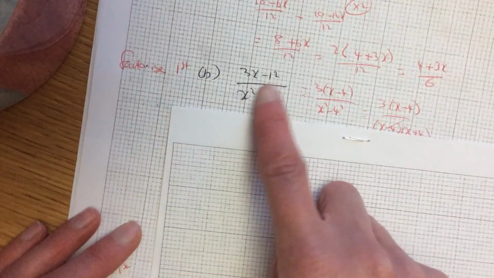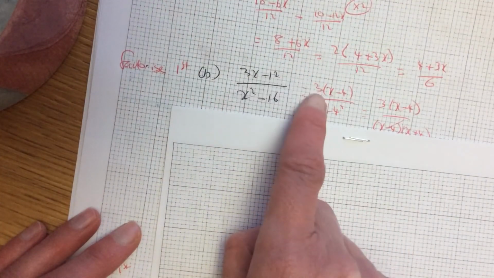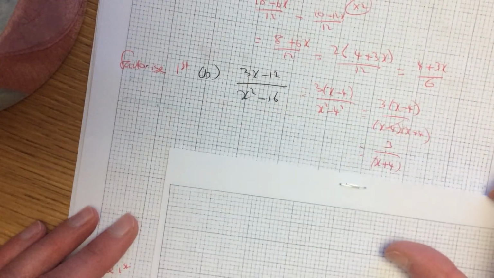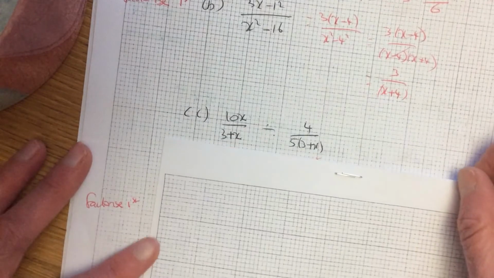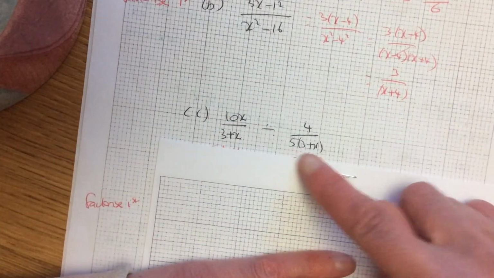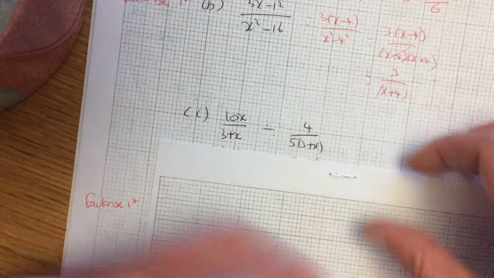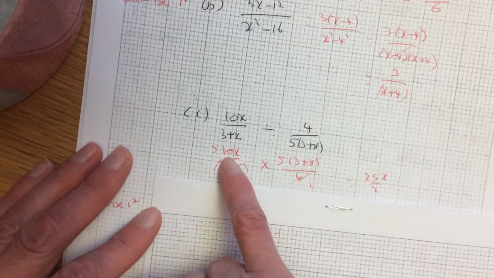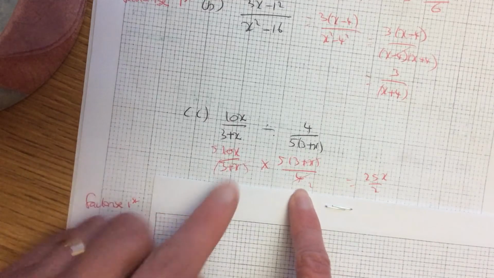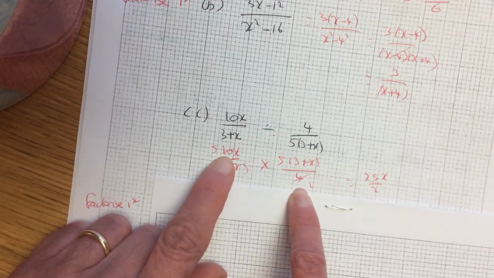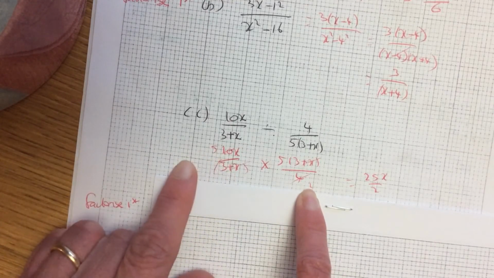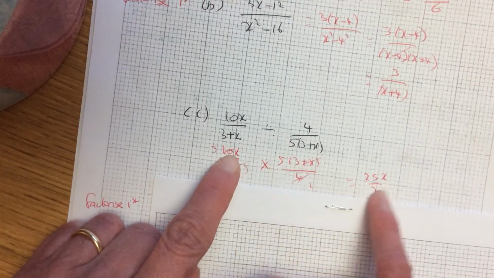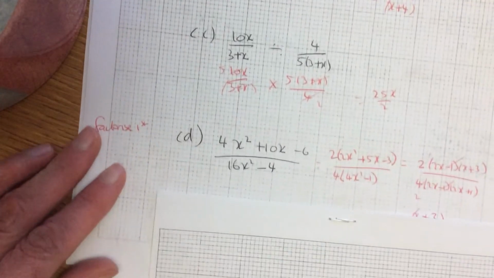Part B, factorise first. So pull your 3 out, and that's a difference of 2 squares. And then you'll see 2 brackets cancel. For this one, factorise first, but it has been factorised for you. Turn this one upside down and multiply. So the 10 cancels with the 4. You divide that by 2, you get 5. Divide that by 2, you get 2. Those 2 brackets cancel, leaving you 5x times 5 on the top and a 2 on the bottom.